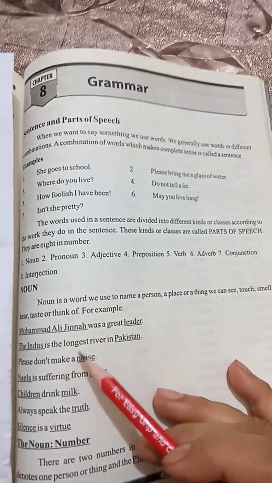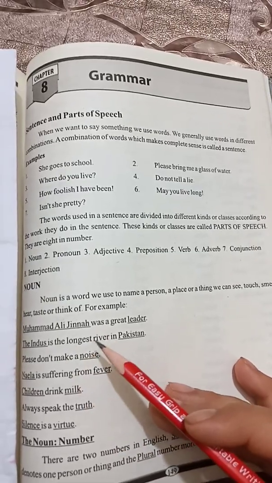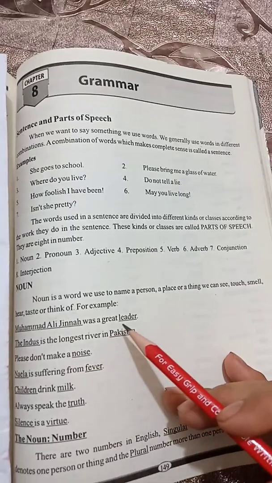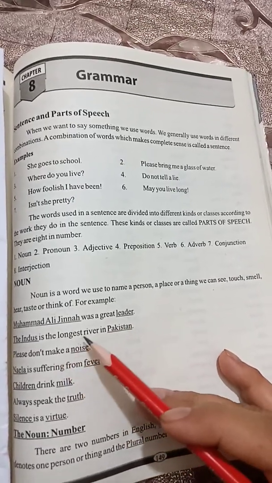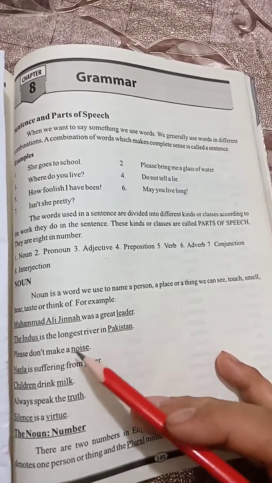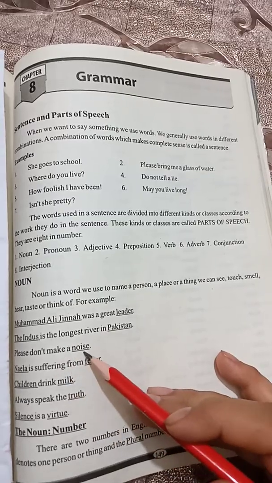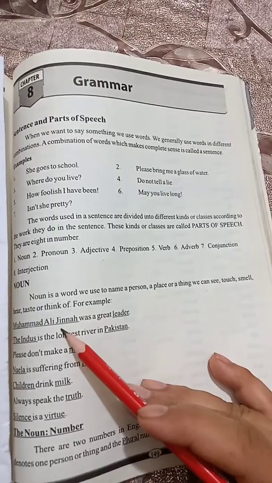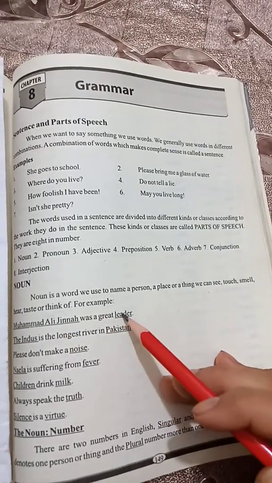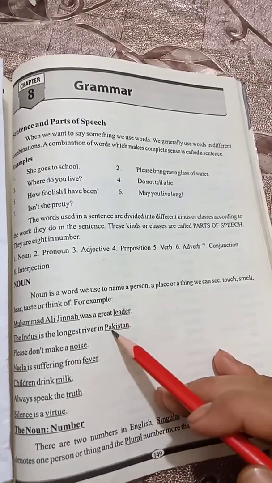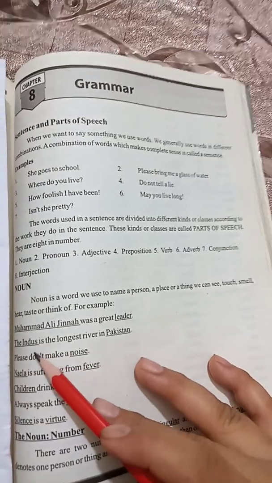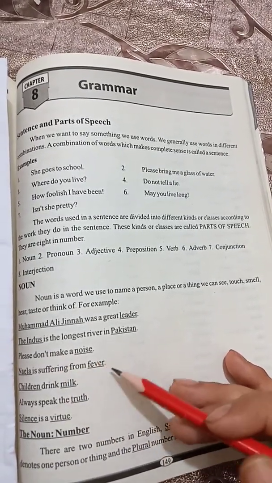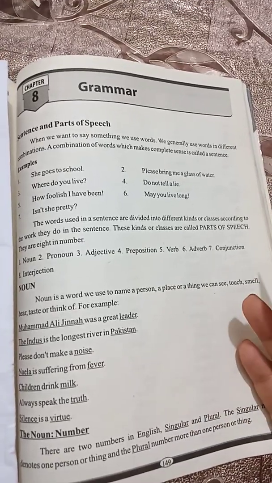Look at these sentences. You can easily identify what a noun is. Muhammad Ali Jinnah was a great leader. The Indus is the longest river in Pakistan. Please don't make a noise. So in these three sentences, Muhammad Ali Jinnah is the name of a person. Leader is also a person. Pakistan is a place. The Indus is a thing. And in don't make a noise, noise is an idea, a thing which comes in our mind.